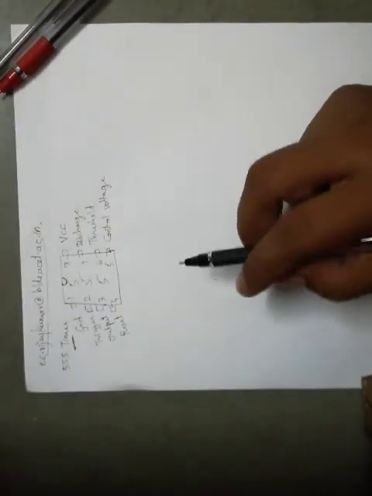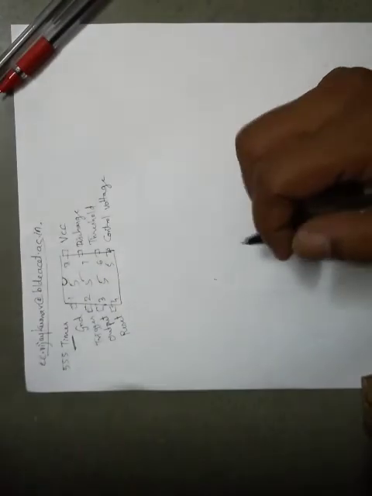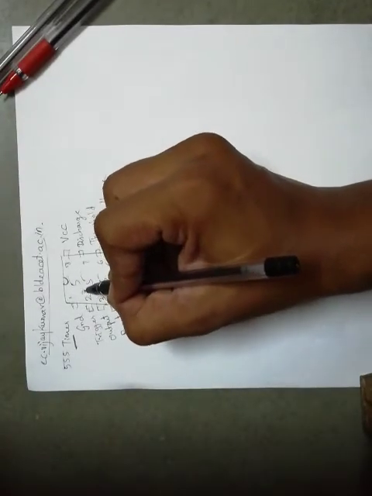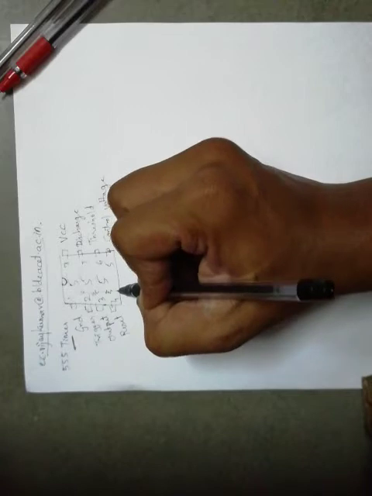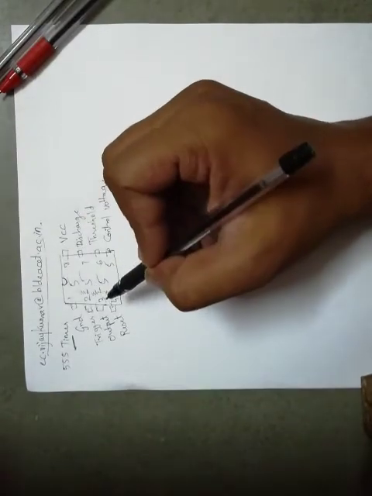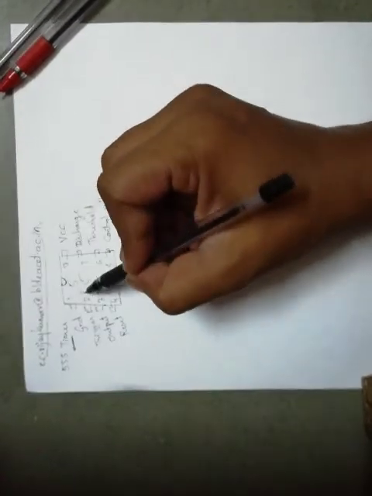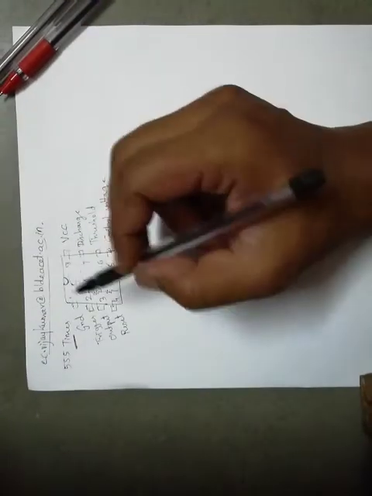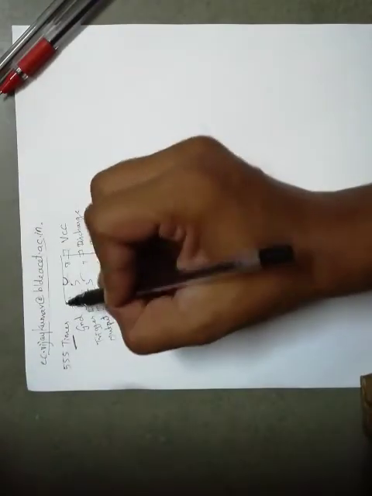555 is its identification number and also indicates the three resistances inside, which are of 5 kilo ohm each. So we have 8 pins, dual inline package.